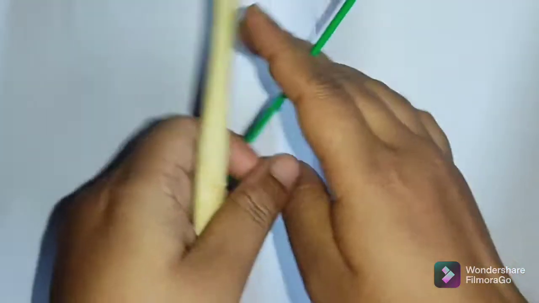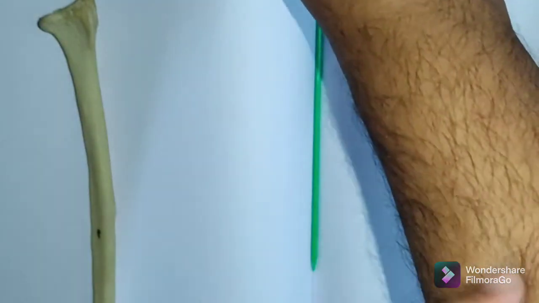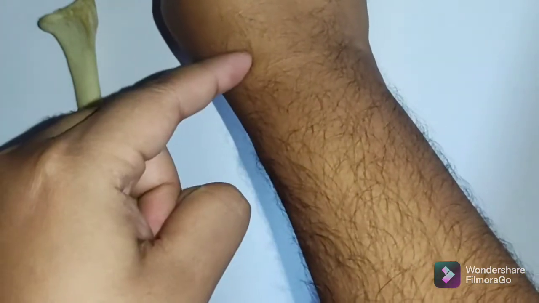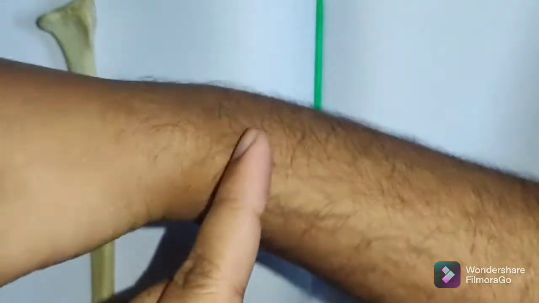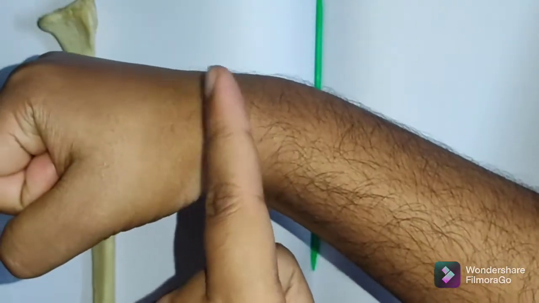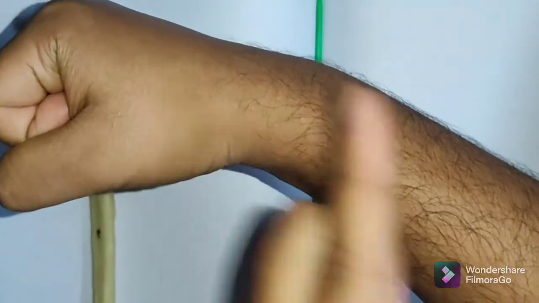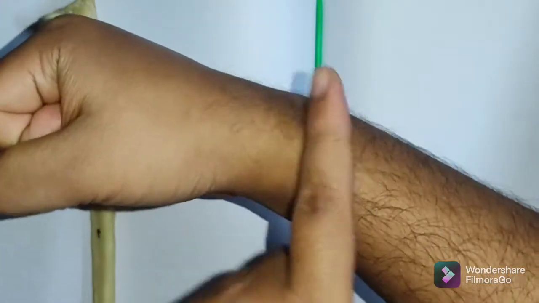So suppose this is my radius over here. The distal fragment, which is away from the center of the body, gets displaced. If I see a lateral view, it gets displaced upward and backward. So this is one complication which arises.